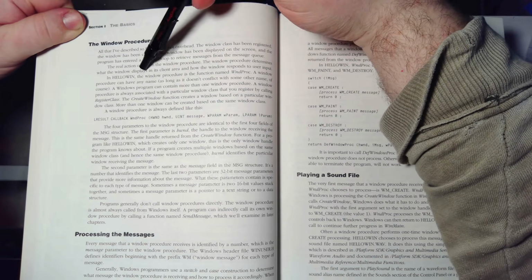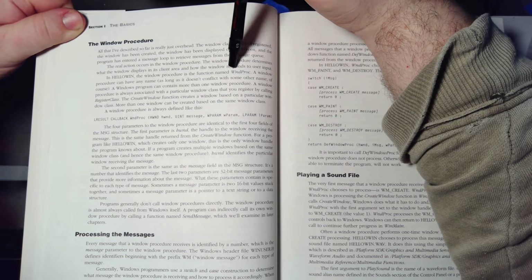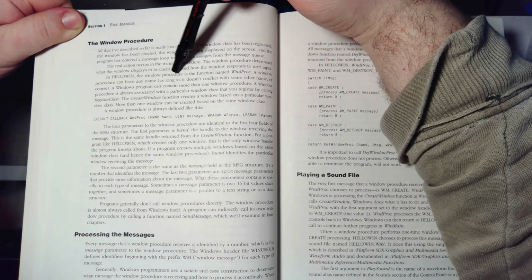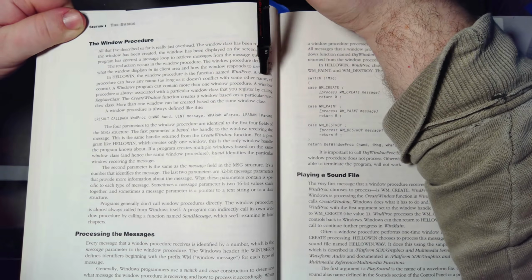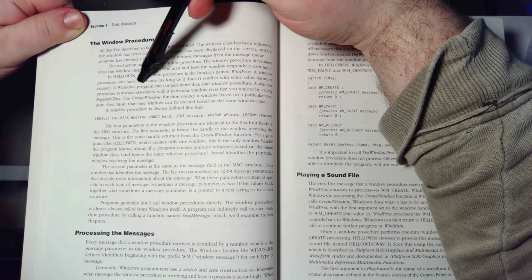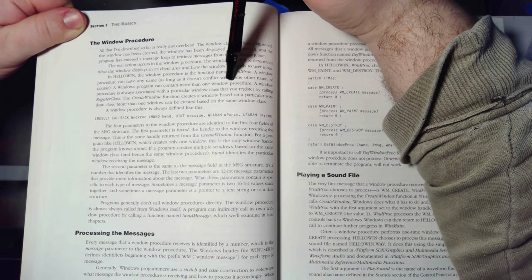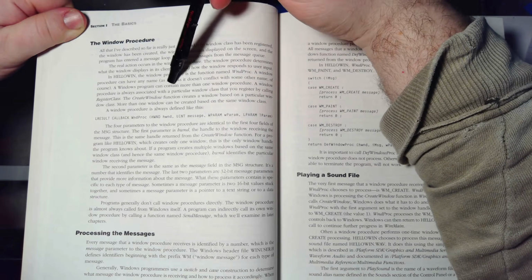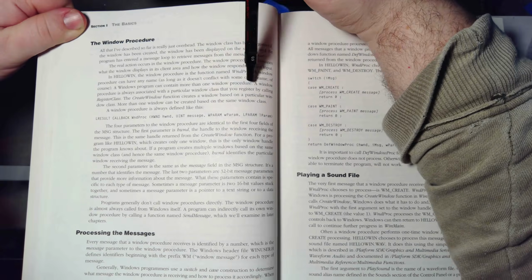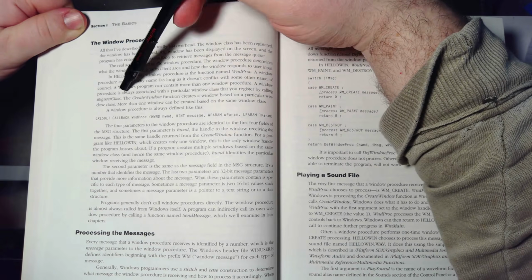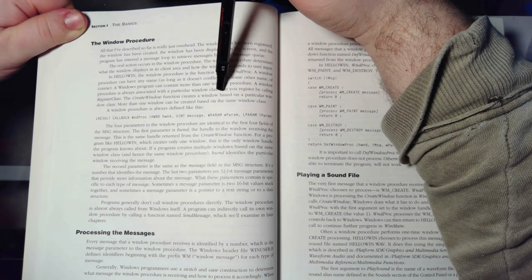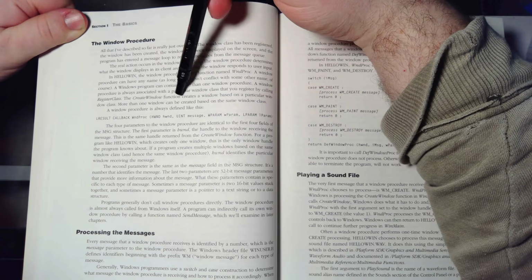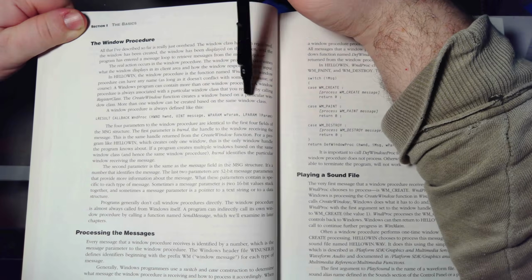In Hello Win, the window procedure is the function named WinProc. A window procedure can have any name, as long as it doesn't conflict with some other name, of course. A Windows program can contain more than one window procedure. A window procedure is always associated with a particular window class that you register by calling RegisterClass. The CreateWindow function creates a window based on a particular window class. More than one window can be created based on the same window class.